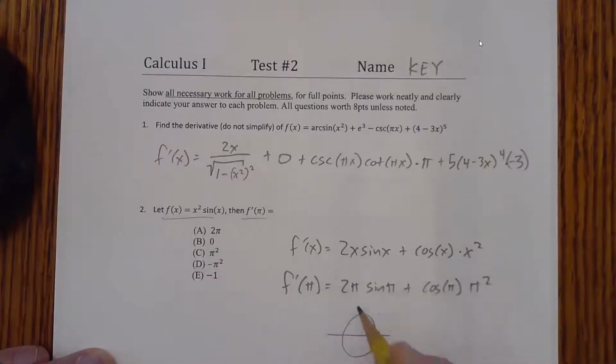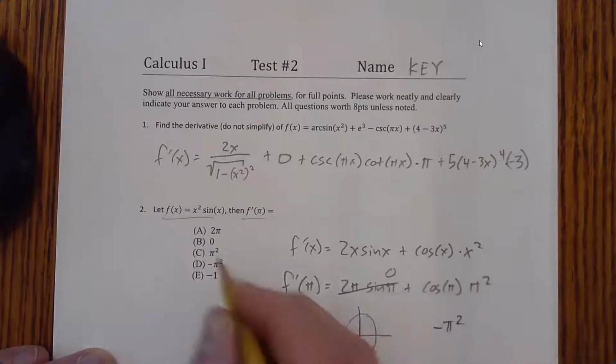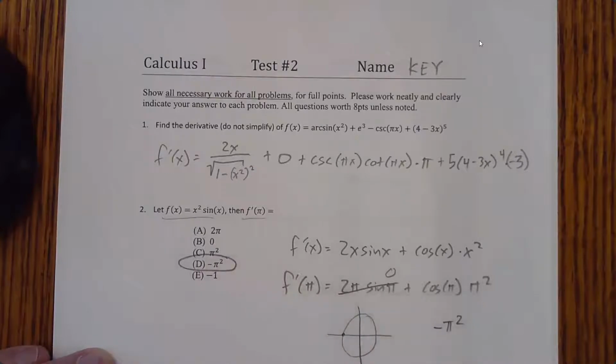Hopefully you remember from the unit circle that pi is here. So sine of pi is going to be 0 because the y value there is 0, so that whole thing goes to 0. Cosine of pi is minus 1. So I get minus pi squared, which luckily is one of our answers.